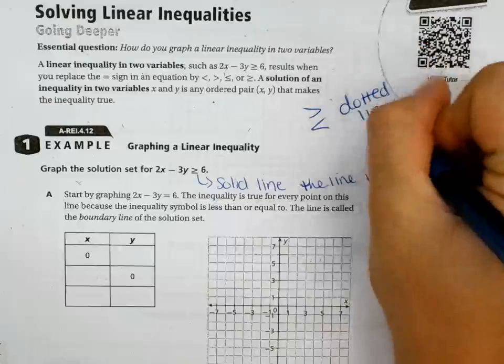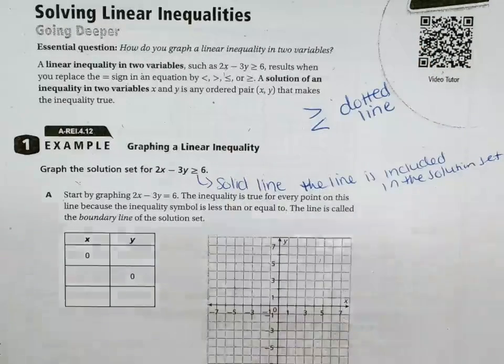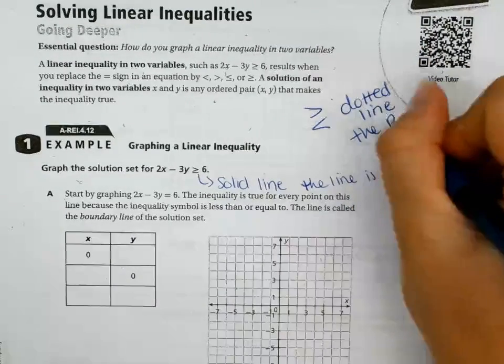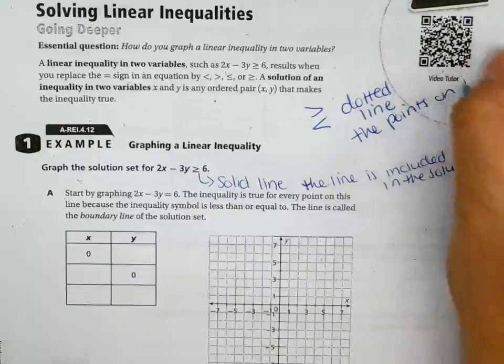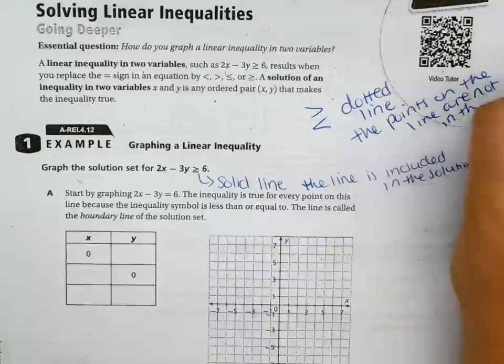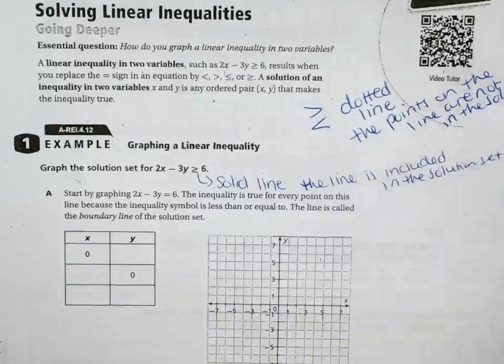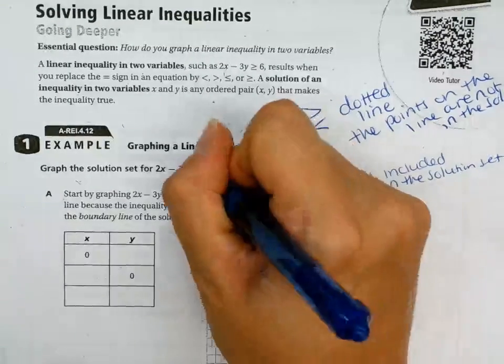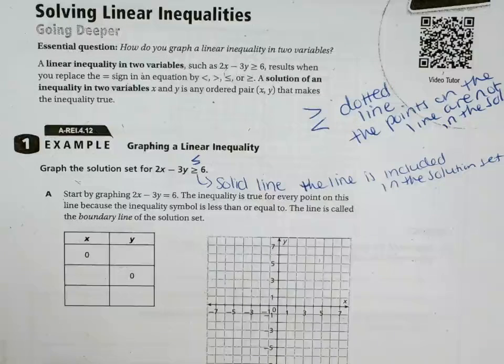So if it's less than or greater than, it's a dotted line. The points on the line are not in the solution. All right, so if it's greater than or equal to or less than or equal to, then it is solid. It includes those answers. Greater than and less than does not include the answers. Okay, so they want us to find our x-intercept.